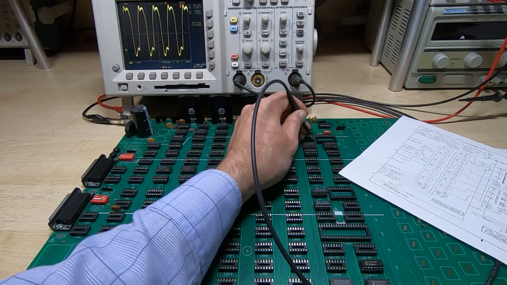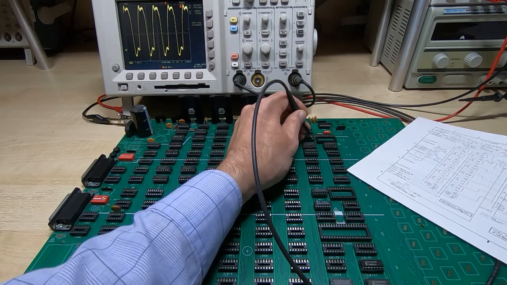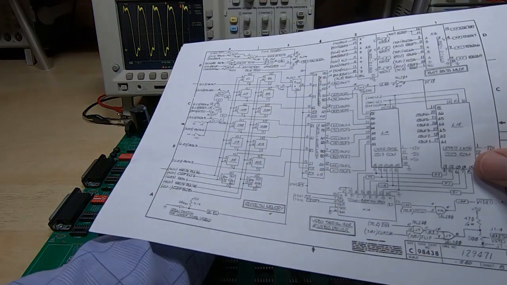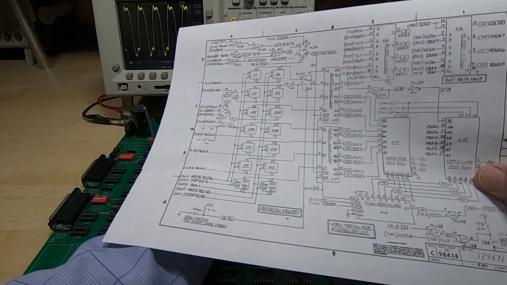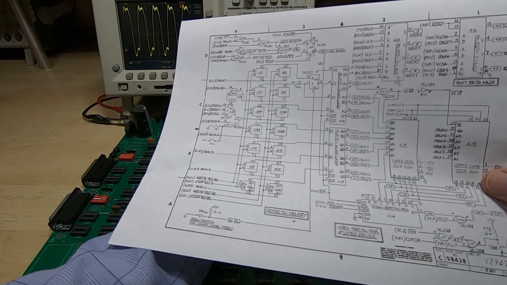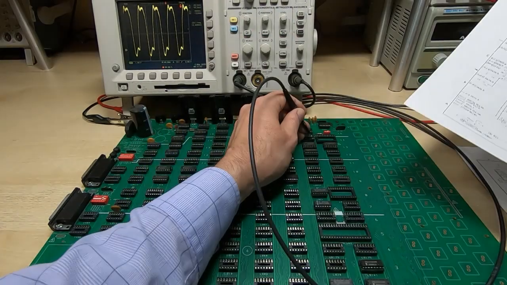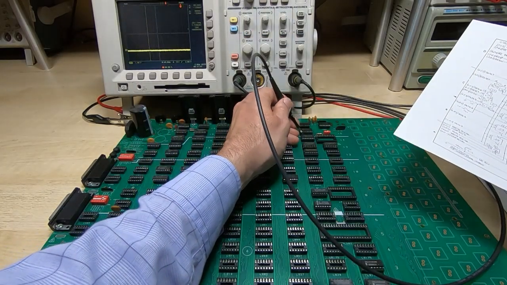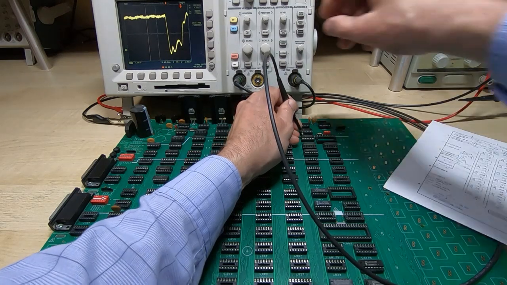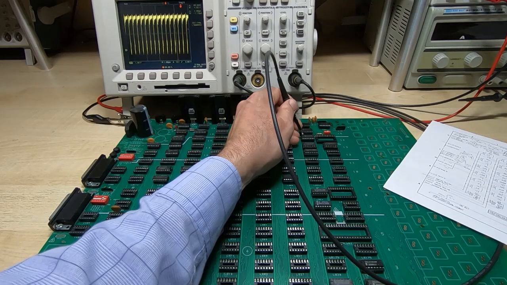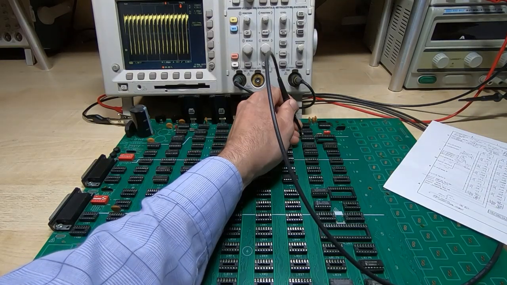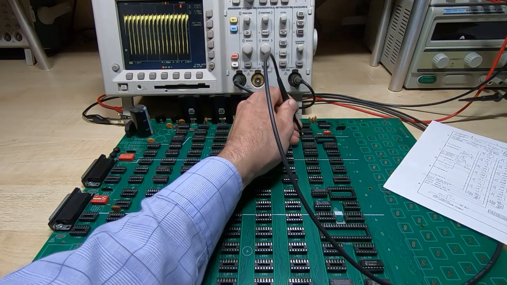We're getting the right frequency, and so we know that we are getting a pixel clock going to the shift register. We now need to look at the data shift register, that's pin 15. And a frequency of 1.56 megahertz is correct.